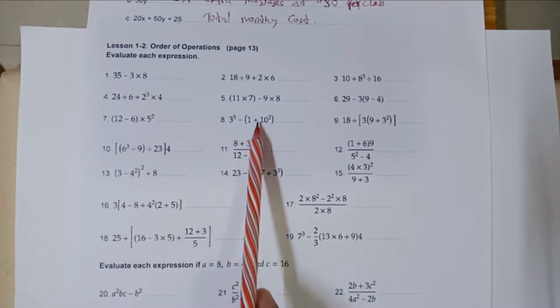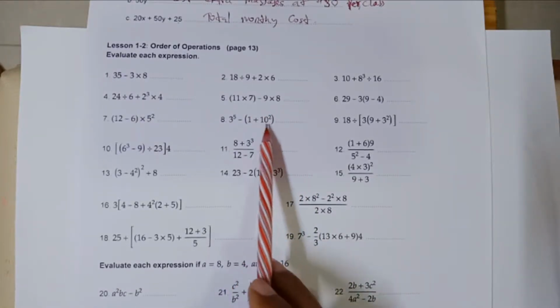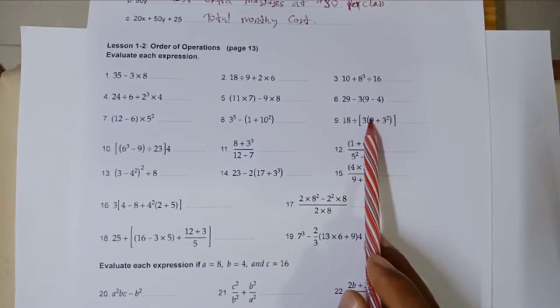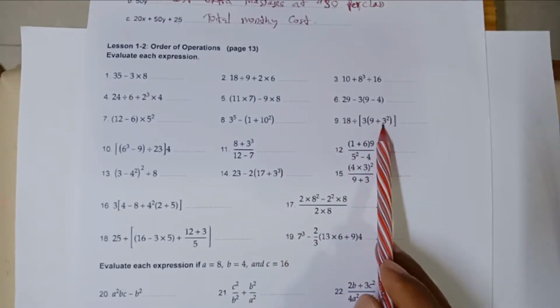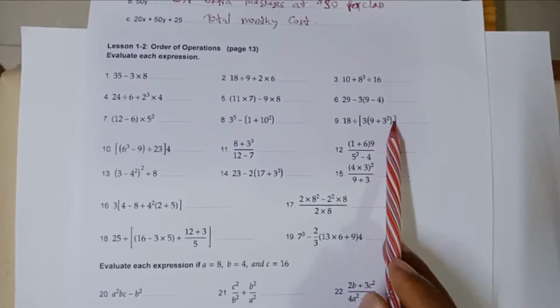How about if you have a power and parentheses like this? You work within this parentheses first, and then within this parentheses you raise the power first. Same way with this, you work inside this parentheses first, and then within that parentheses you work with the power first. After that, you can work from inside out.